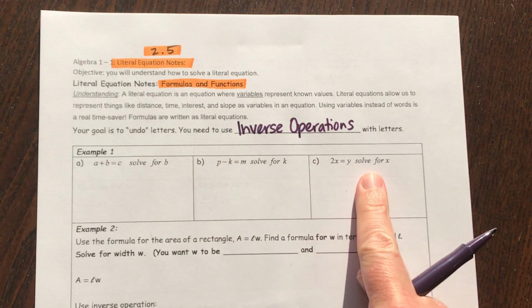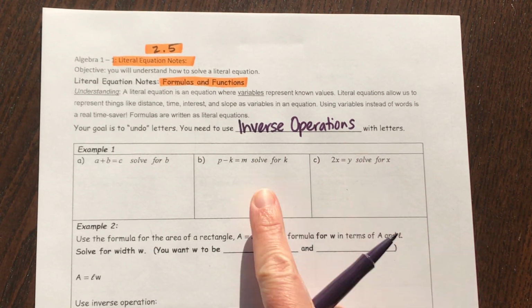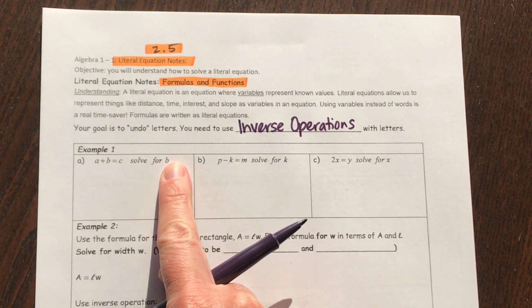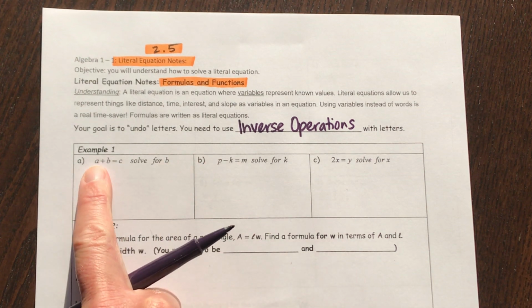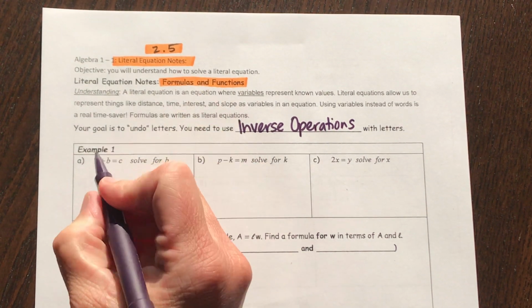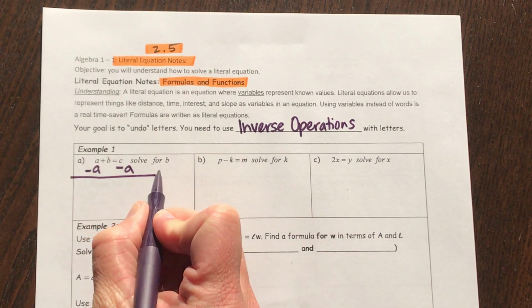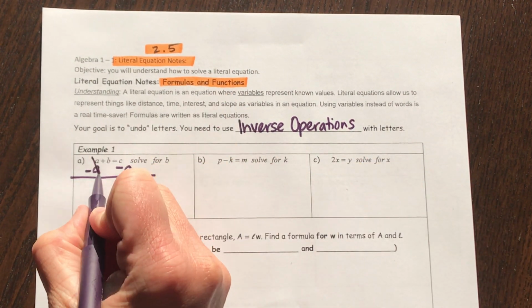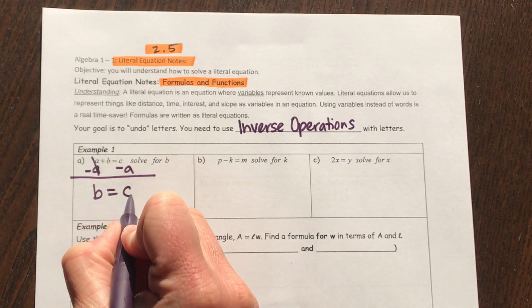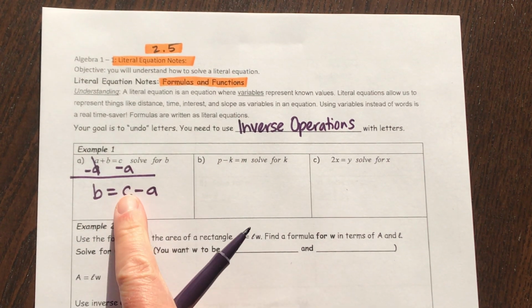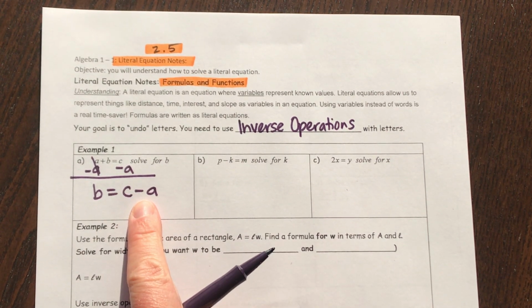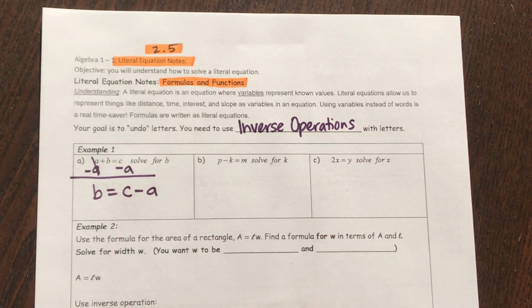And so here's my first couple examples here. It says in number 1, if I'm going to solve for b, my inverse operation would be to get rid of the a by subtracting it on both sides of the equation. Now when I do that, I'd be left with b is equal to c minus a. Now I can't combine those because they are not like terms. So that's it, you leave it.